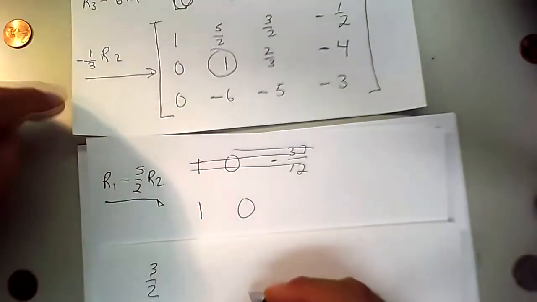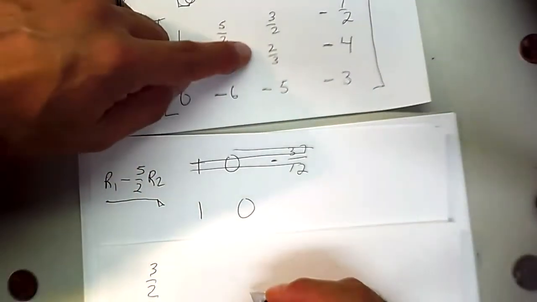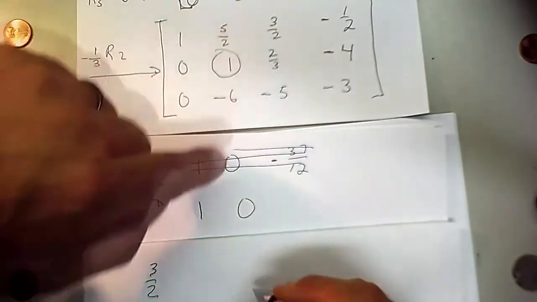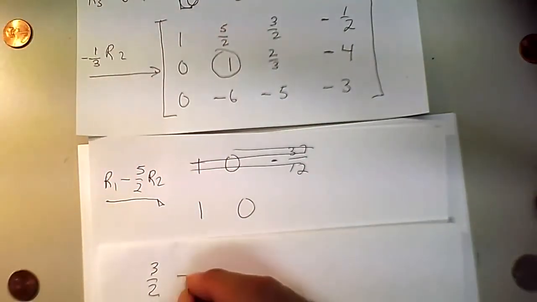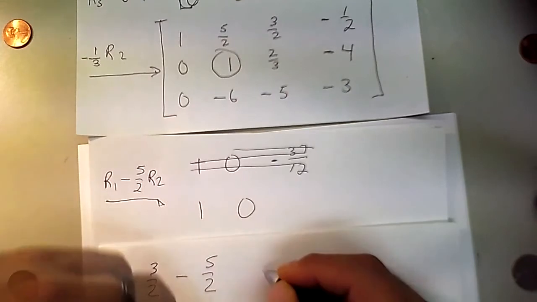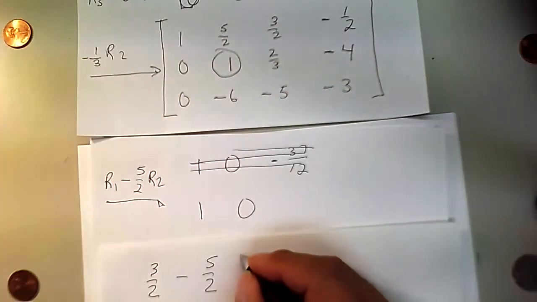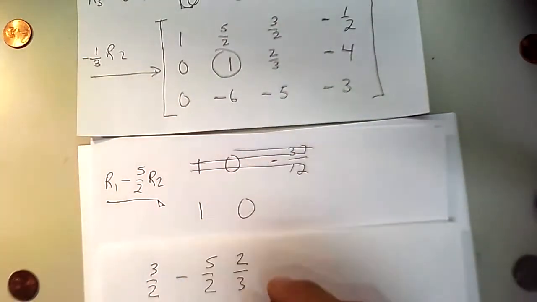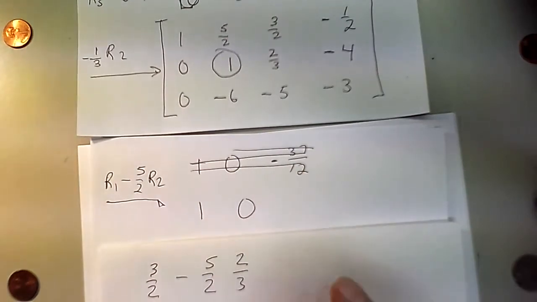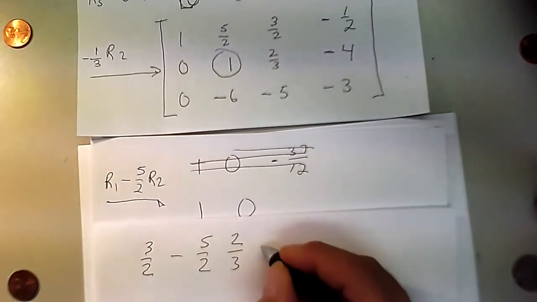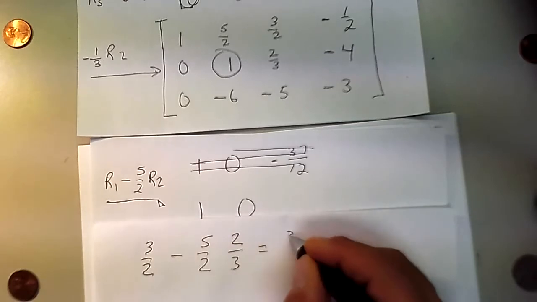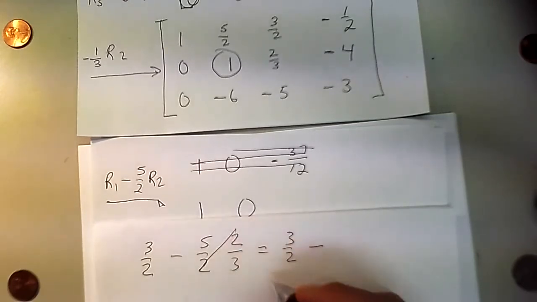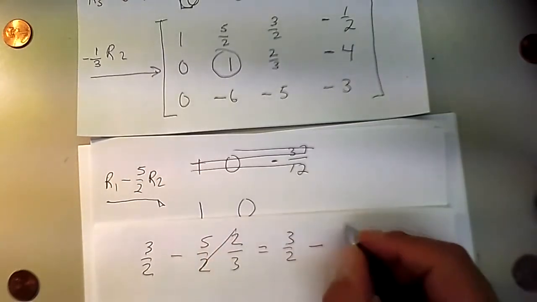3/2, because we're doing row 1 minus something with row 2. So 3/2 minus 5/2 of 2/3. Yeah, the 37, this number didn't look that good. But this I think makes more sense. 3/2 minus, simplify the 2, so we have 5/3.